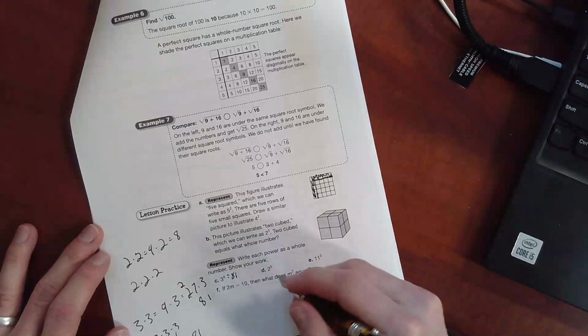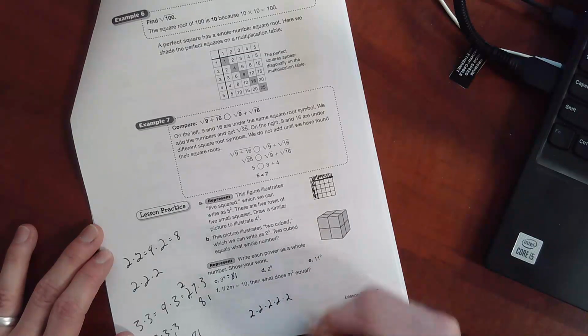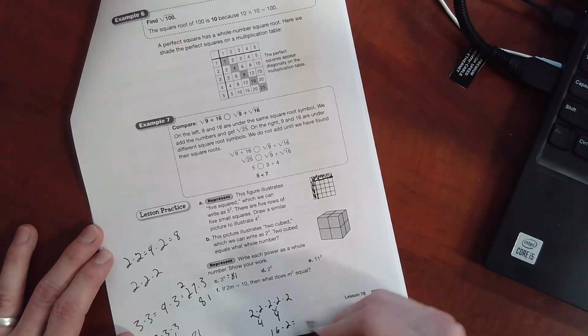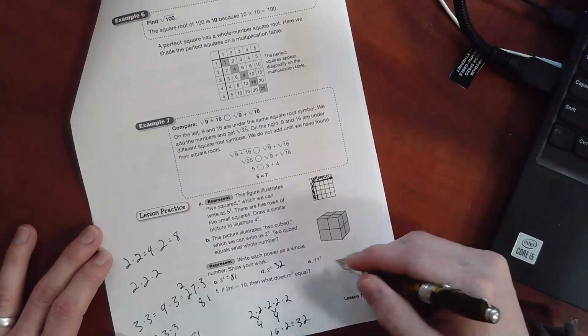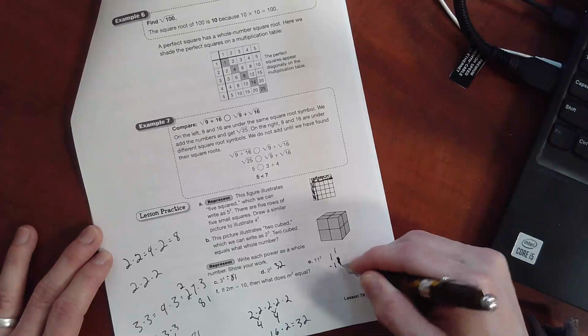2 to the power of 5. So 2 times 2 times 2 times 2 times 2. So again, that turns into 4, that turns into 4. Okay? So that would be 16 times 2, which is 32. Over here, 11 times 11, it's going to be 121.